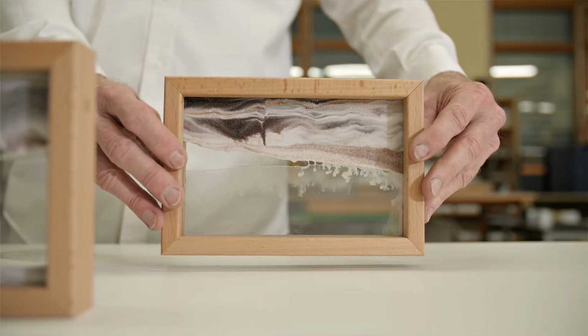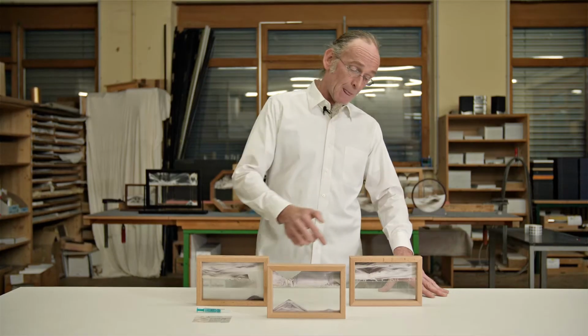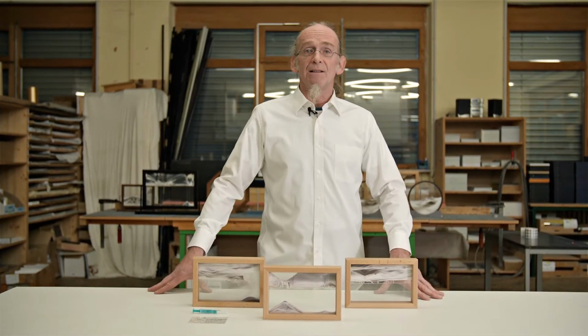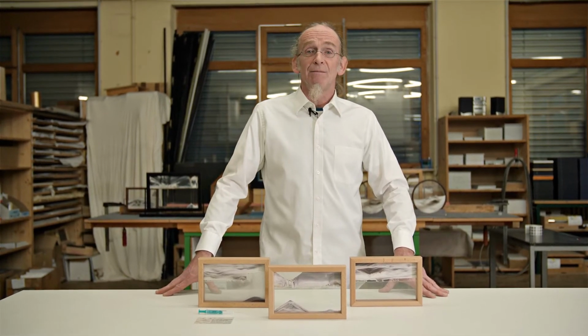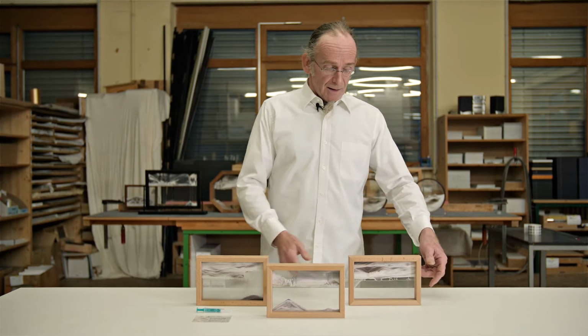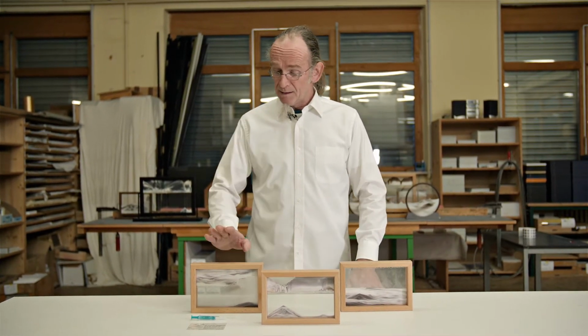This example shows what happens if there is too much air in the sand picture. The air will block the sand completely. The sand cannot penetrate this air barrier and nothing will happen. Now I show you how you can fix this one and fix this one.